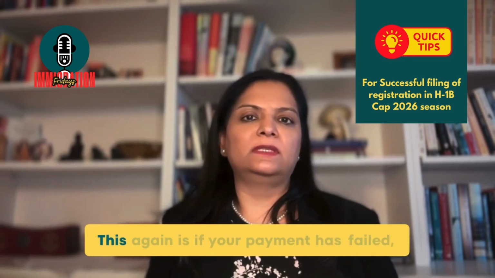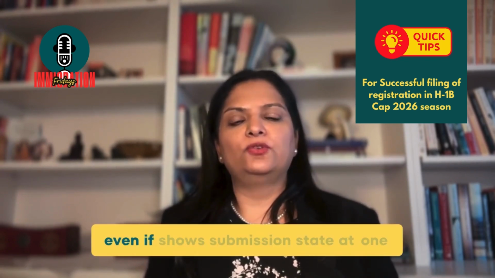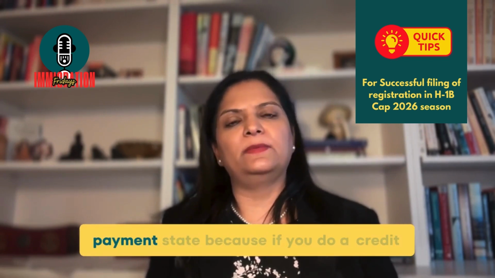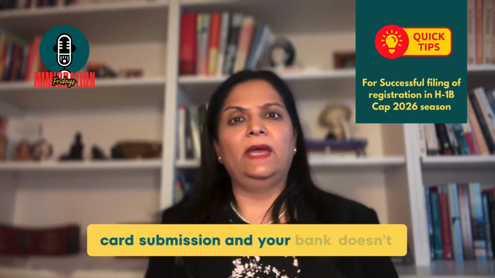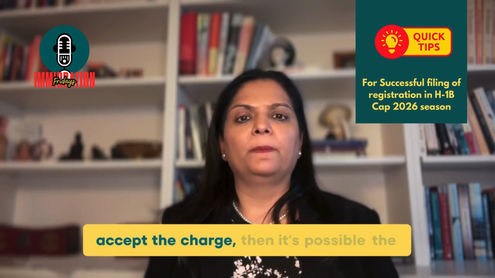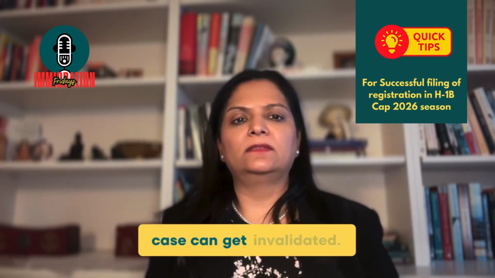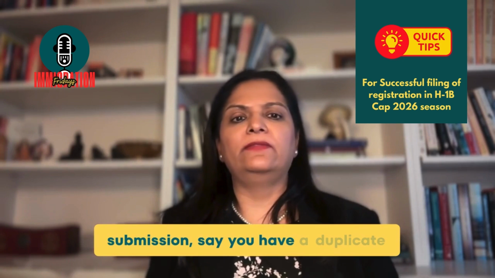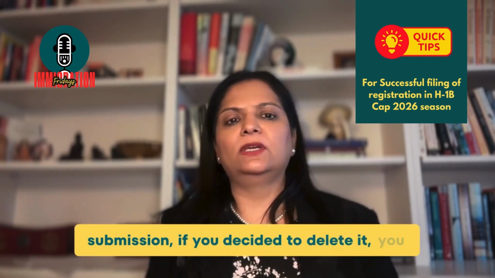Invalidated failed payment. This is if your payment has failed. Even if it shows submission state at one point, it can move to an invalidated failed payment state, because if you do a credit card submission and your bank doesn't accept the charge, then it's possible the case can get invalidated. Deleted. That is, if you have deleted your submission, say you have a duplicate submission and you decided to delete it.